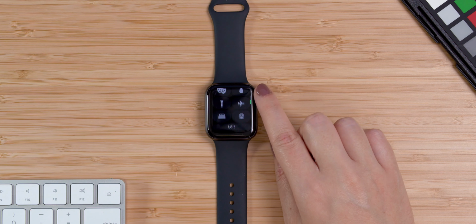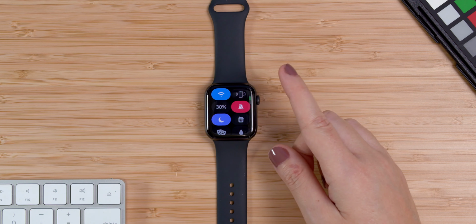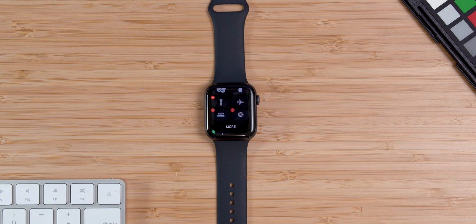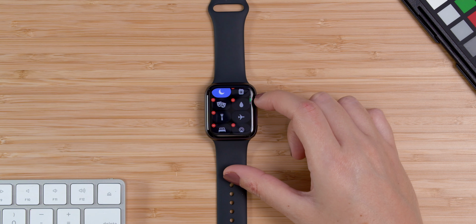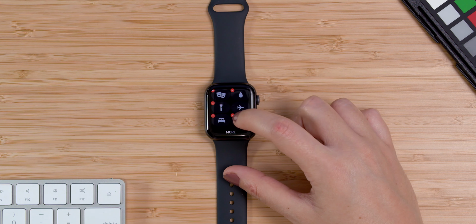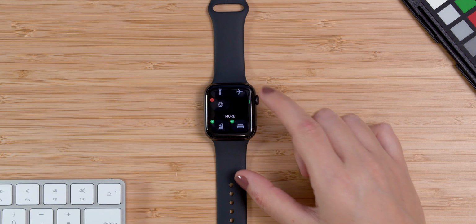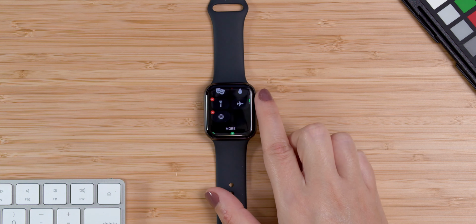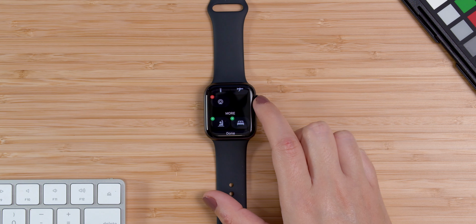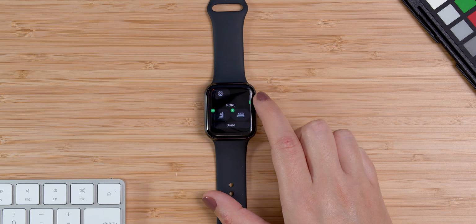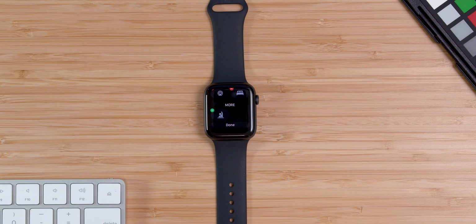And if by any chance you have buttons on the control center that you don't find useful, you can now delete them. So simply access the control center by swiping up, press on Edit, and tap on the red minus icon to delete the ones that you don't want. And if by any chance you want to bring them back, simply do the same thing, press on the Edit button, and then choose the one that you would like by pressing on the plus sign.